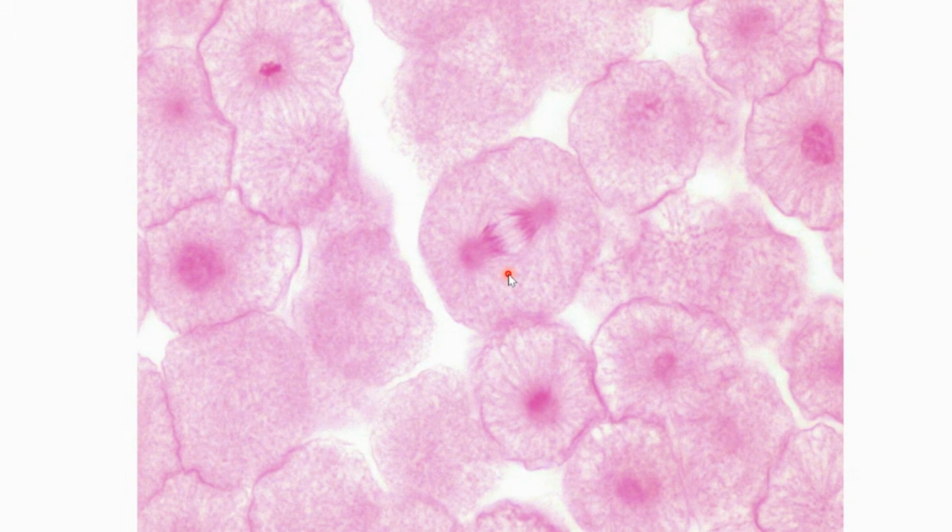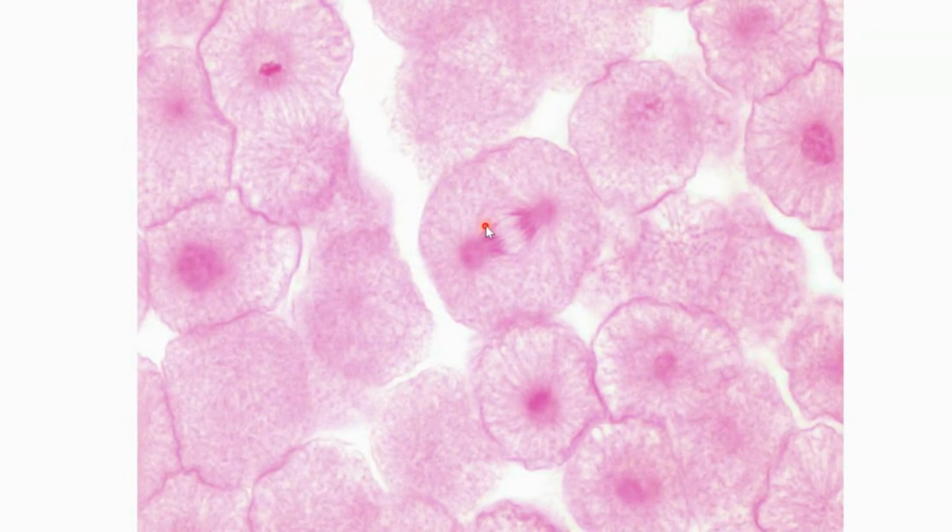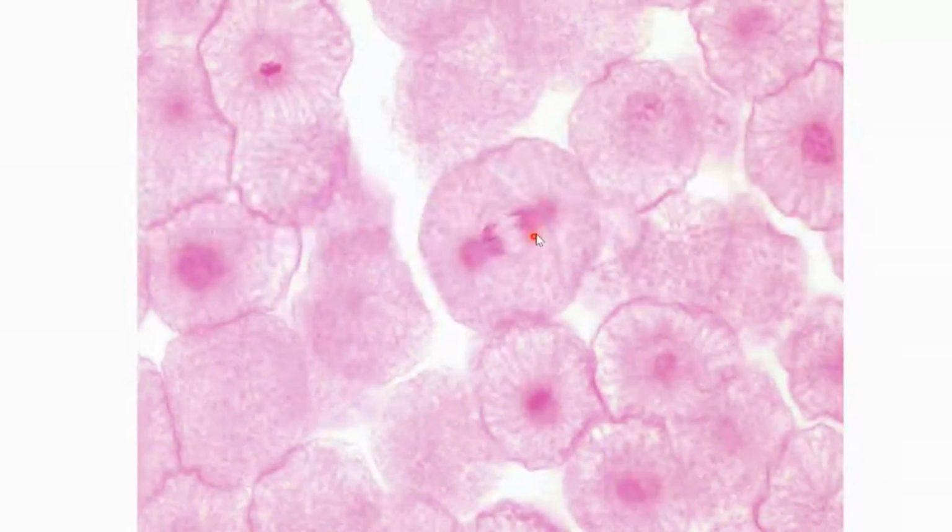Yeah, a couple of us are voting in anaphase. That's correct. Remember, we can see those chromosomes that are splitting apart from each other. They're still dragging toward the middle that direction. So this is a really good example of a cell that's in anaphase.